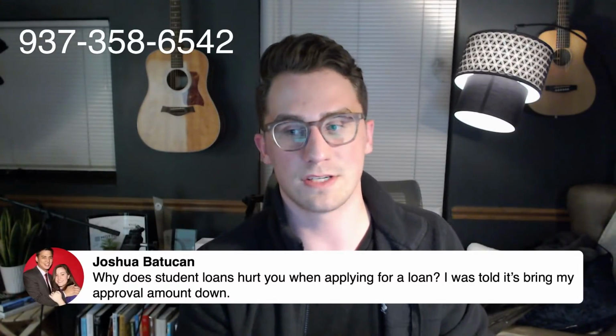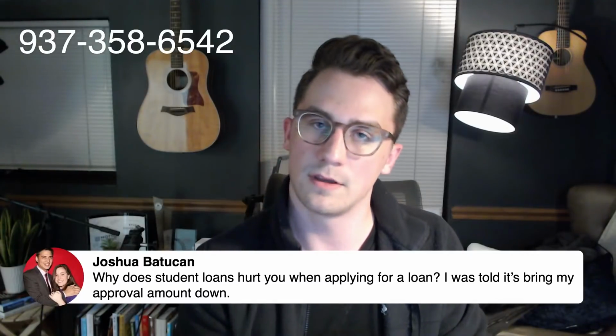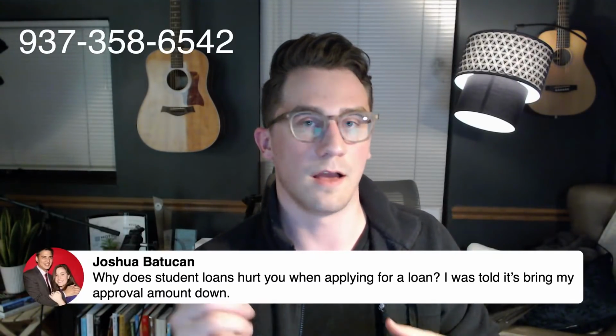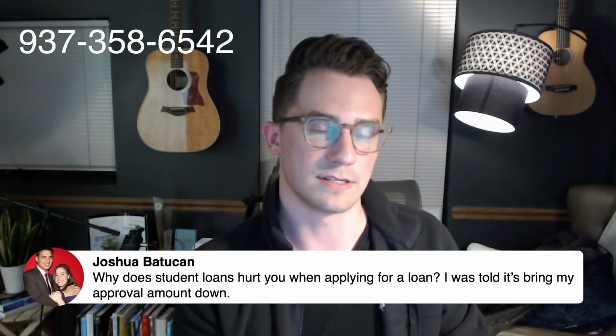However, if we have to use something like an FHA loan or a USDA loan, then we have to use 1% of the balance as our debt to income ratio.